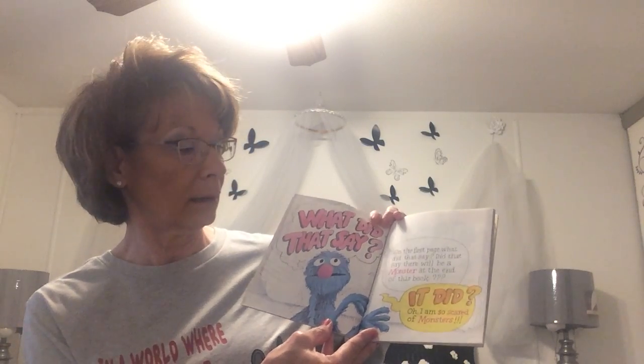The Monster at the End of This Book, starring lovable furry old Grover. And the first page says the title, The Monster at the End of This Book, written by John Stone, illustrated by Mike Smolin. And Grover says, this is a very dull page. What is on the next page? What did that say? On the first page, what did that say? Did that say there will be a monster at the end of this book? It did. Oh, I am so scared of monsters.